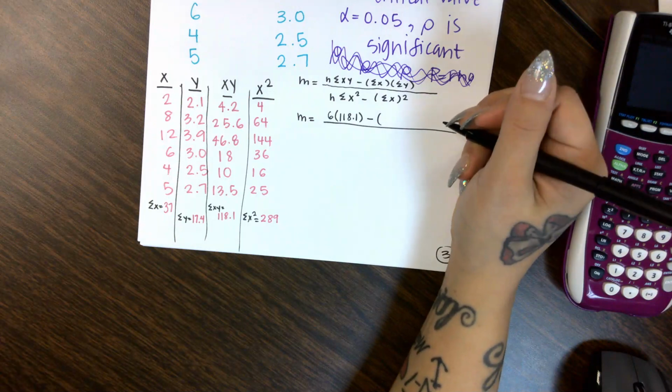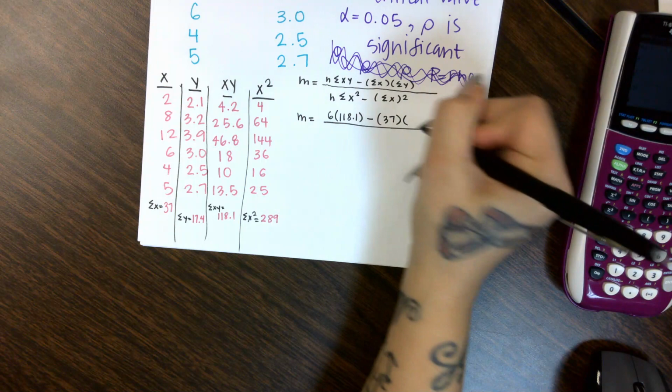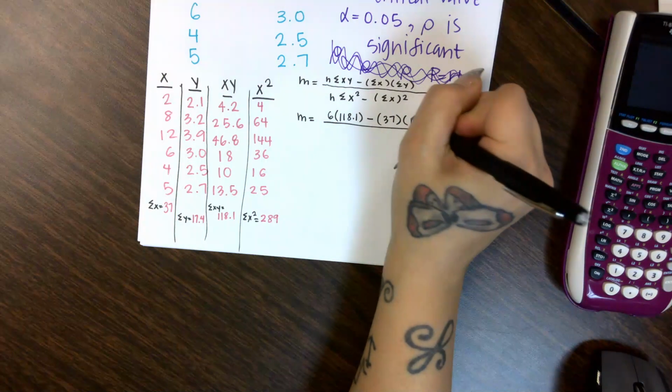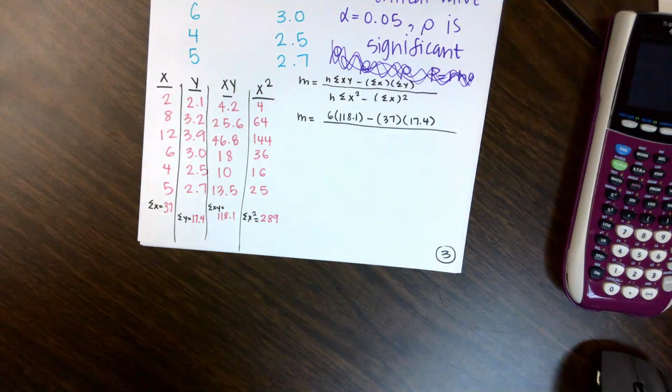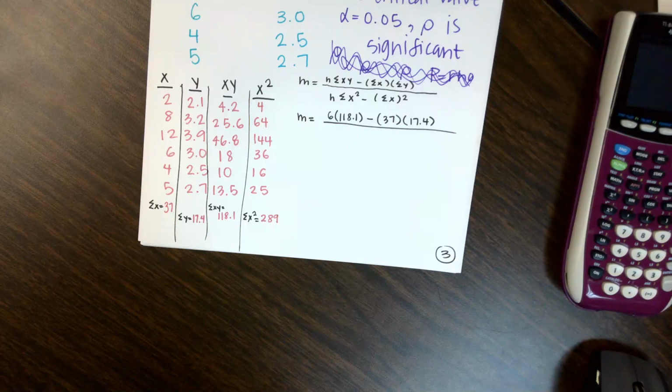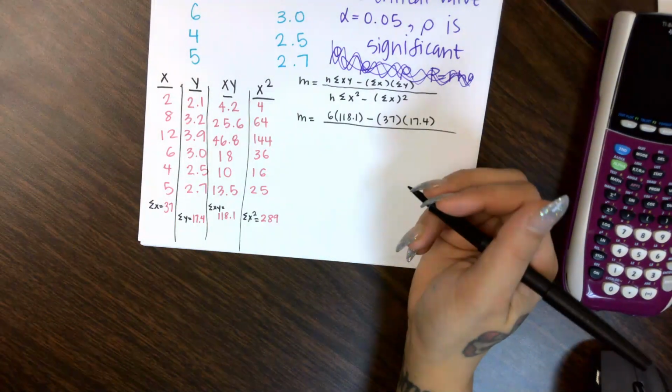The sum of x is what? Close, open, sum of y. Close. If you're going to enter all this into your calculator, make sure you close right there, because if not, the order of operations is not going to be able to differentiate between your numerator and your denominator. It's going to give you an error, or it's going to give you a number that's wrong.